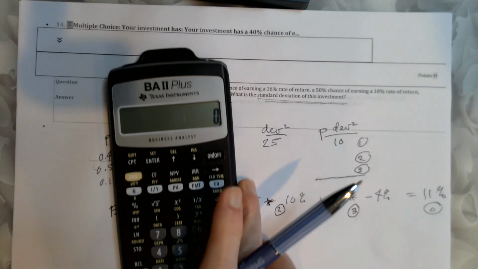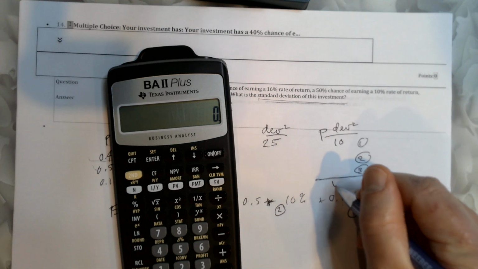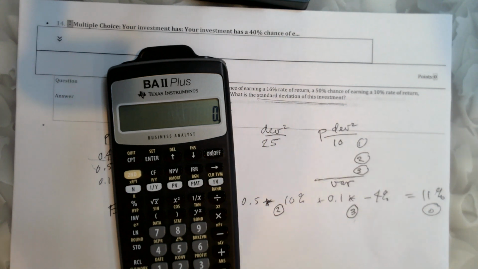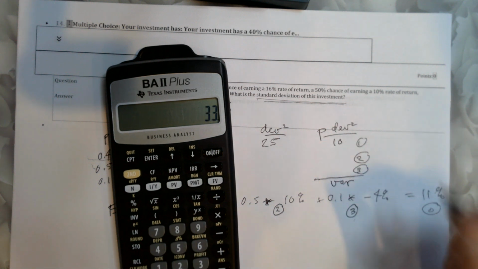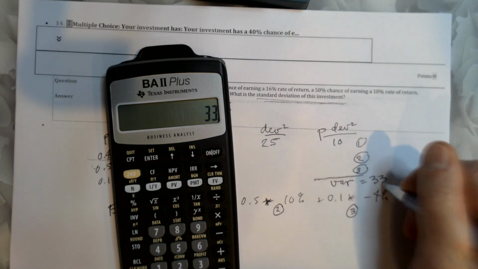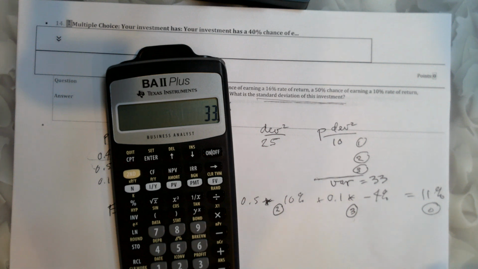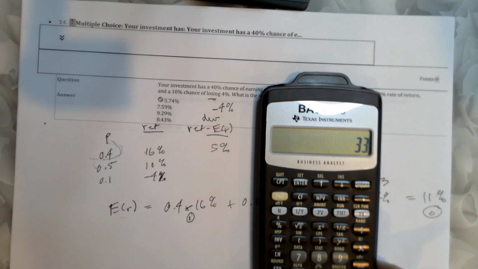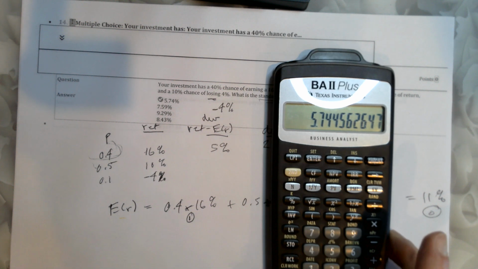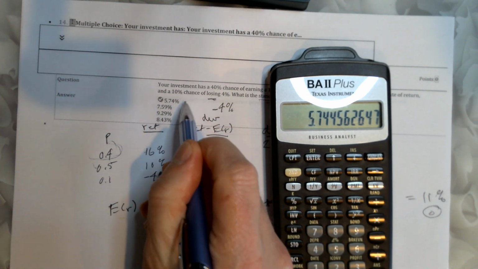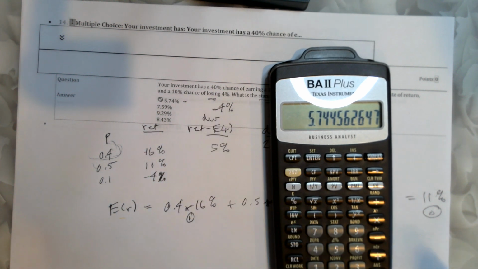Okay, so now I'm going to calculate, by the way, these all add up to the variance. And so recall 1 plus recall 2 plus recall 3 gives me 33. How do I get from variance to standard deviation? All I have to do is take the square root, and that gives me 5.74%, which is the correct answer.